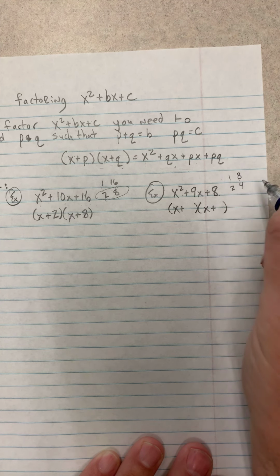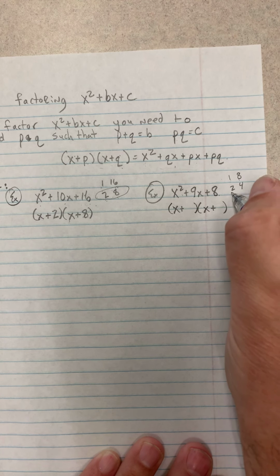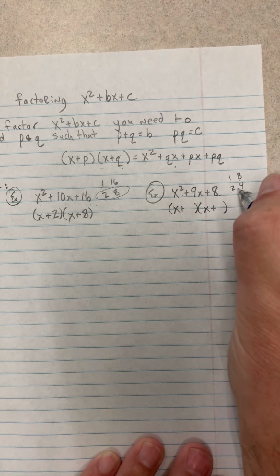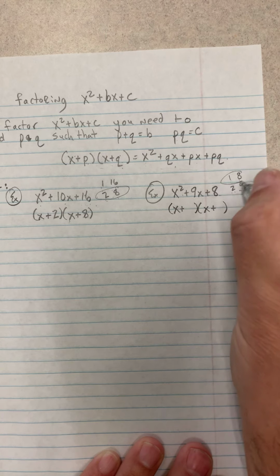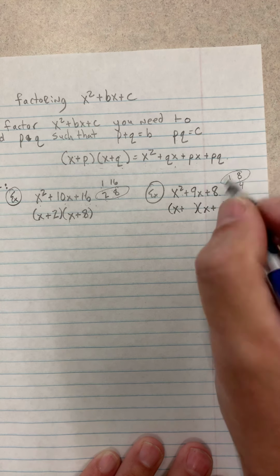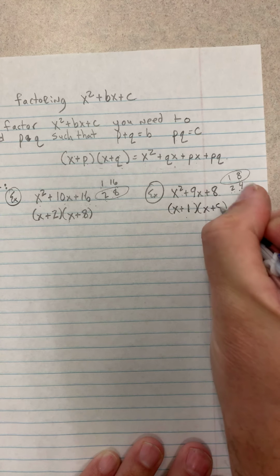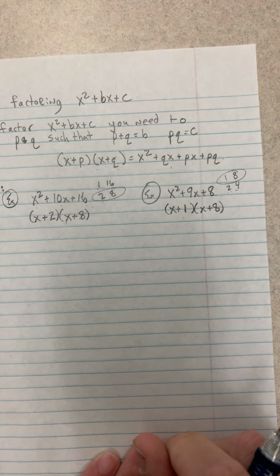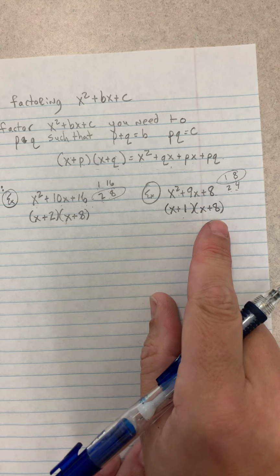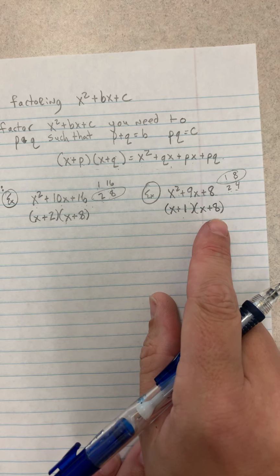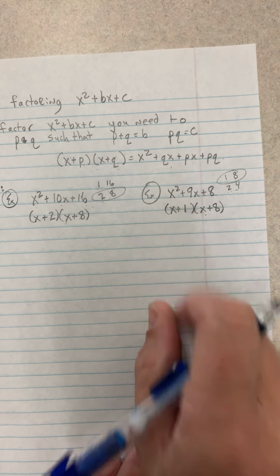I would also have 2 and 4, but 2 and 4 doesn't work because 2 times 4 is 8, but 2 plus 4 is only 6. That's what I need. X plus 1 times x plus 8. And it's factored. And you can certainly FOIL that back out, double distribute, whatever you call it, and you will get that trinomial.